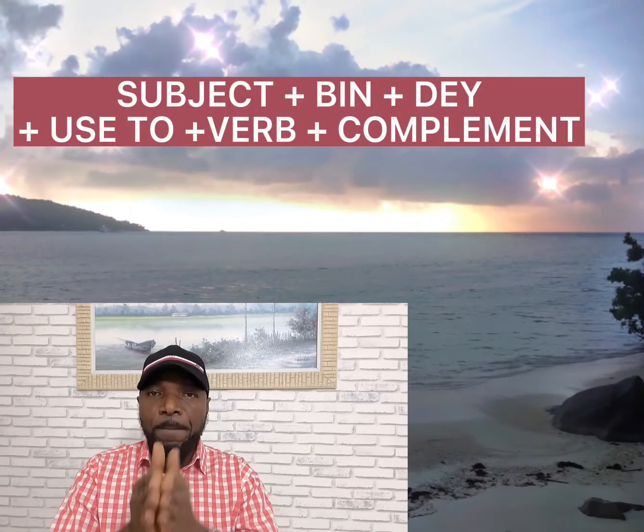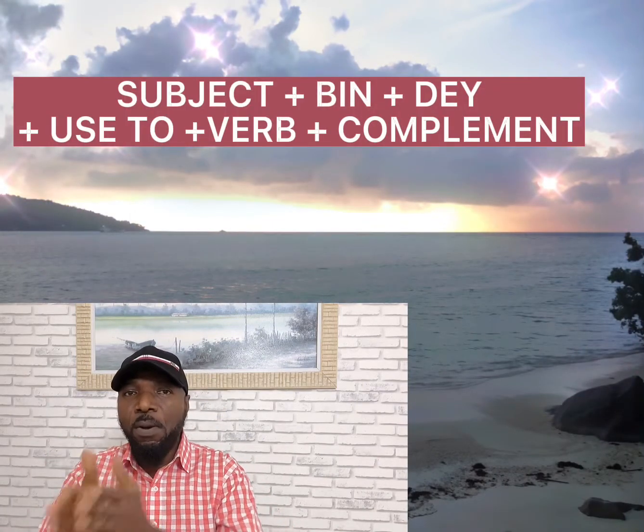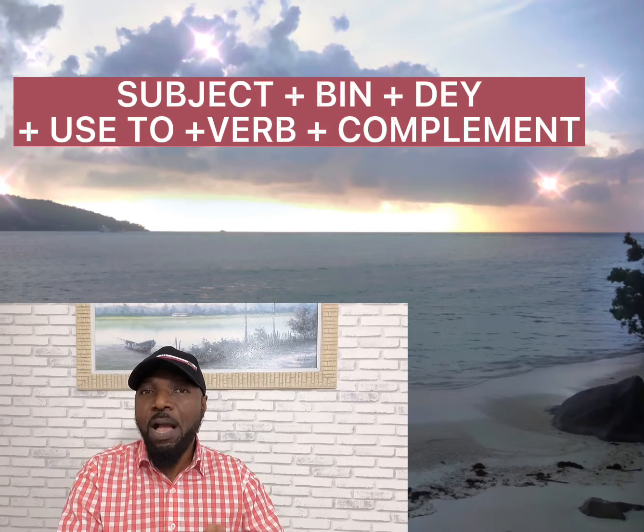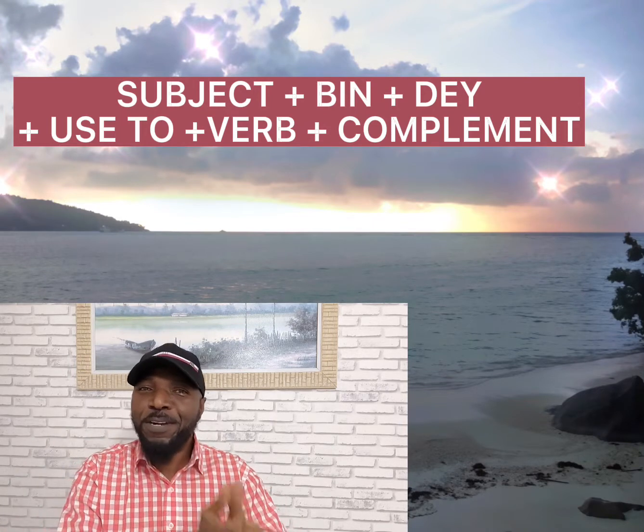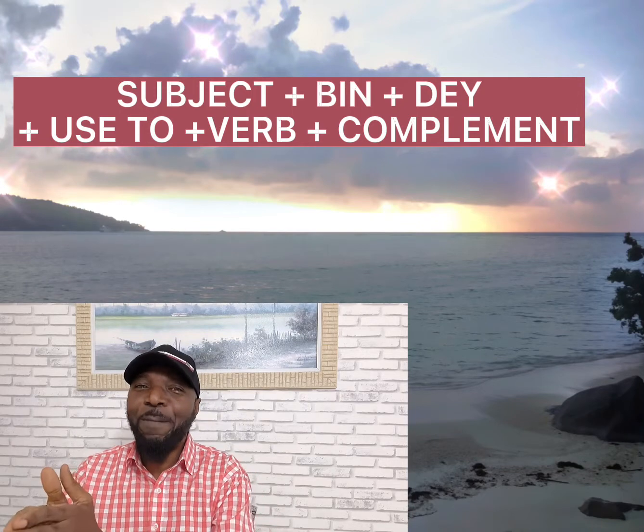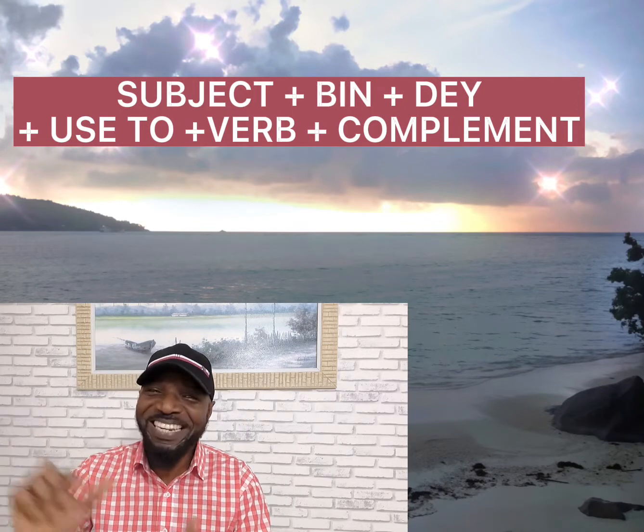The structure for this type of sentence in Nigerian Pidgin English is the subject plus been plus they plus used to plus verb plus complement. That is huge, isn't it?